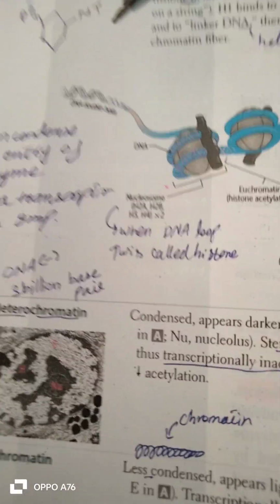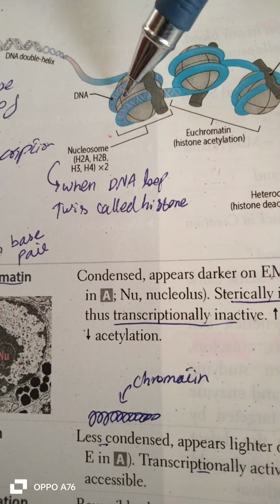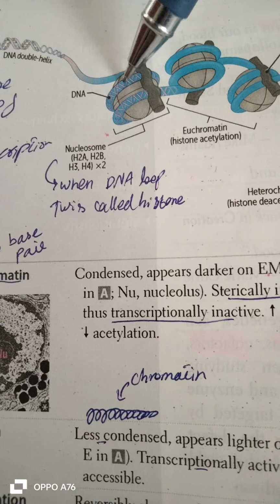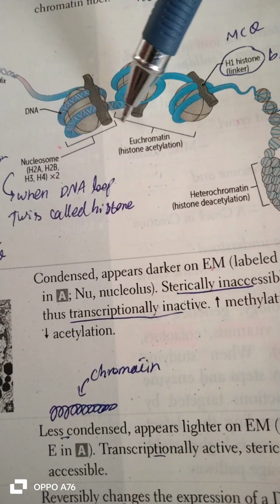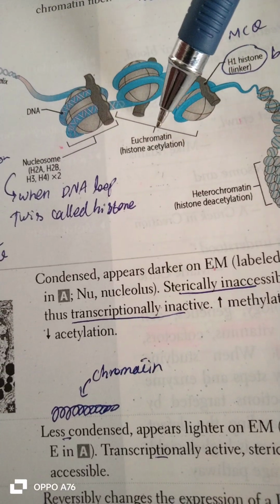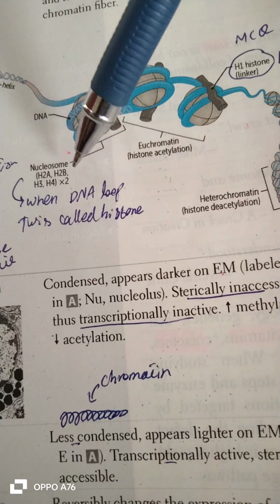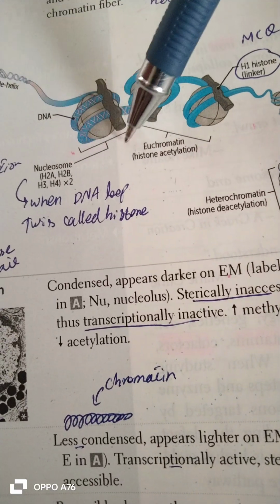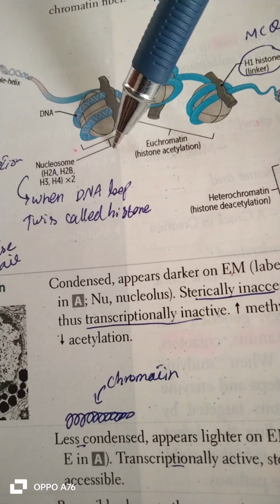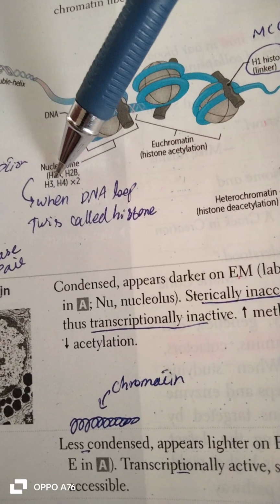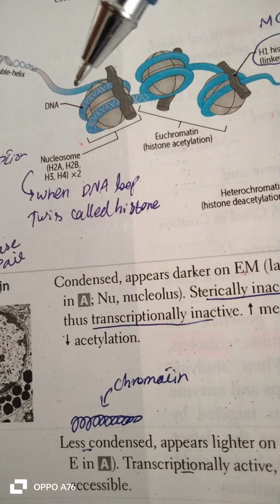Here we see the DNA double helix, zoomed in, its double helix structure. This is the linker H1 histone protein. These two are euchromatin with histone acetylation, and this one is the nucleosome. We call the whole thing a nucleosome. DNA and histone protein combined is called a nucleosome: H2A, H2B, H3, H4, multiplied by 2.